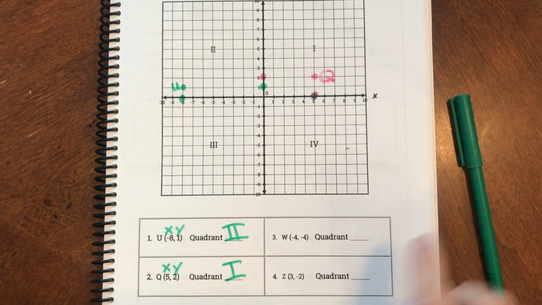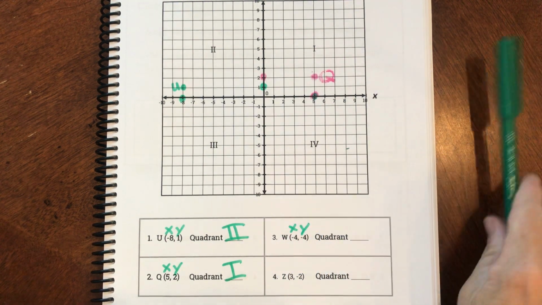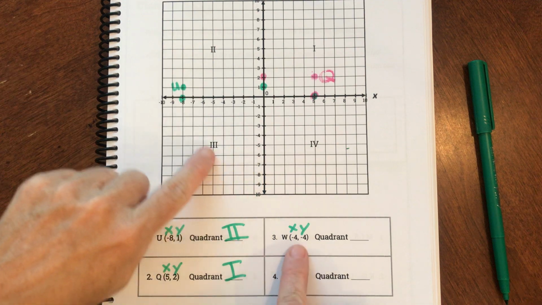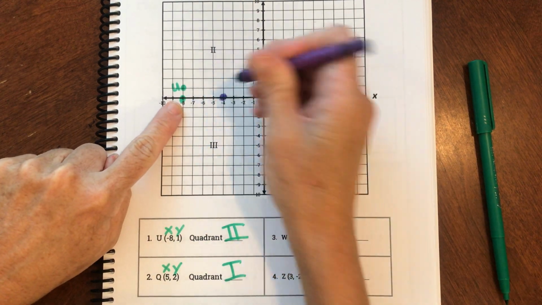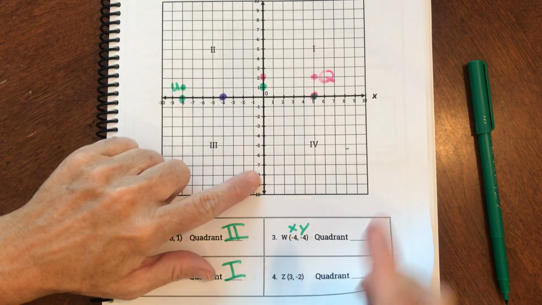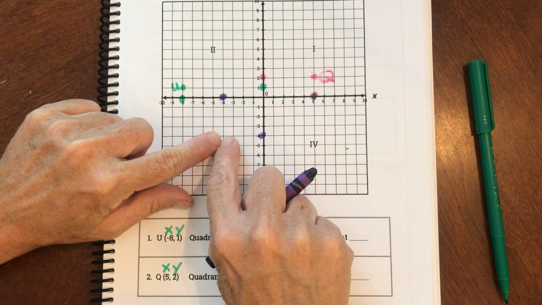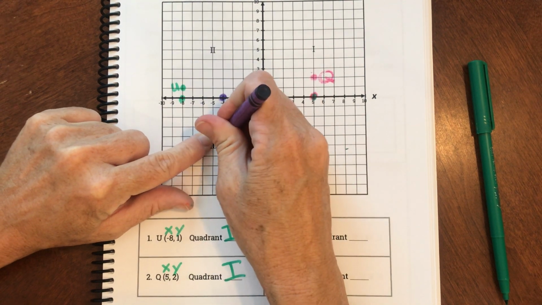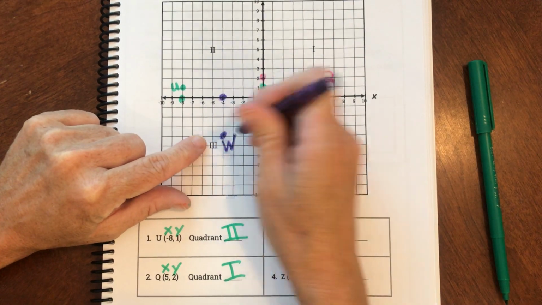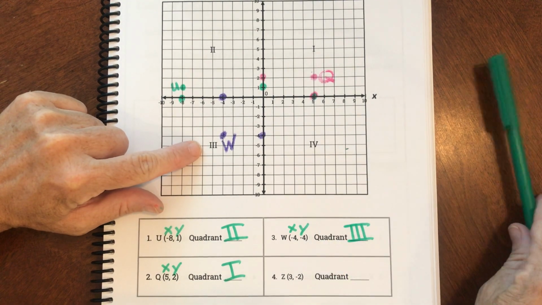Okay, my next one says -4, -4. So on my x line, they want me to find -4, which is right here. And on my y line, they also want me to find -4, which is right here. So those meet right there, which is where they would want us to write W, and W is in quadrant 3.